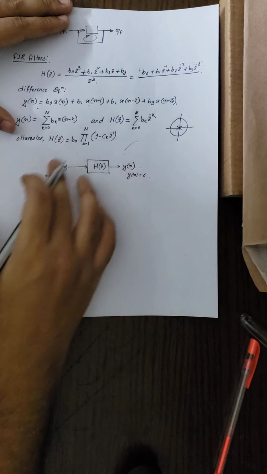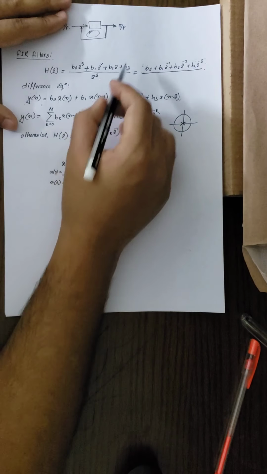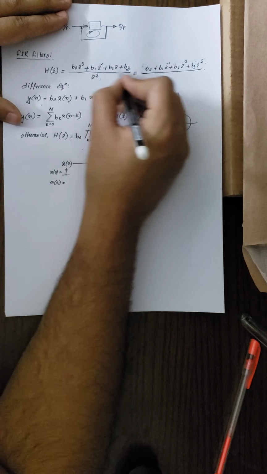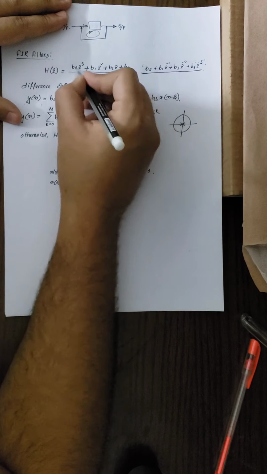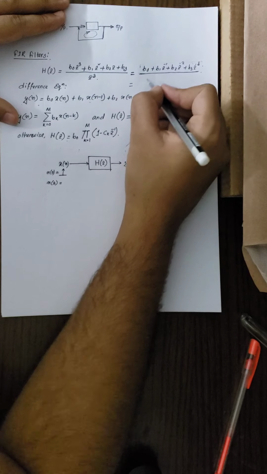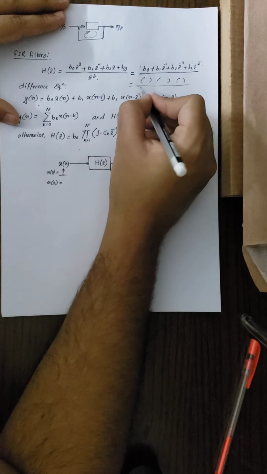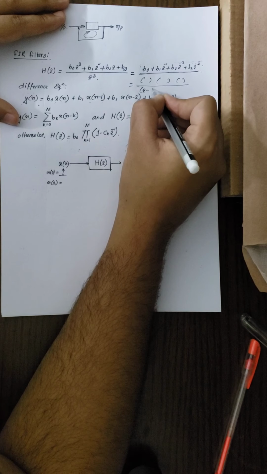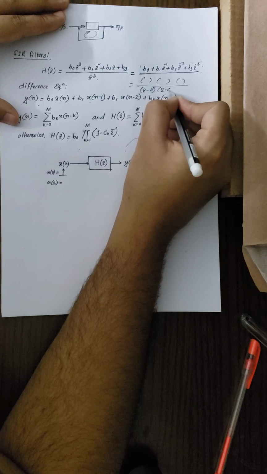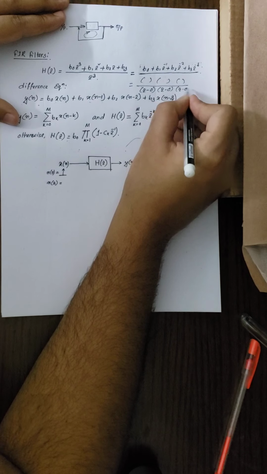A more constructive way to define that is, if we factorize the polynomials over here, the numerator will have factors and the denominator will have factors z minus 0, z minus 0 and z minus 0.